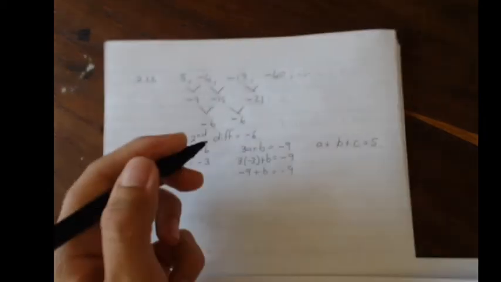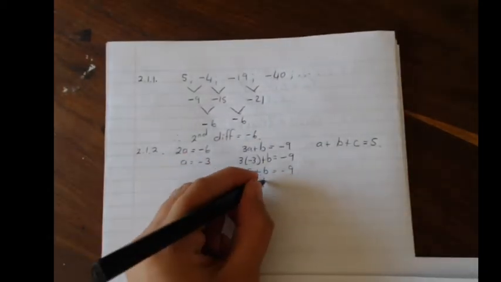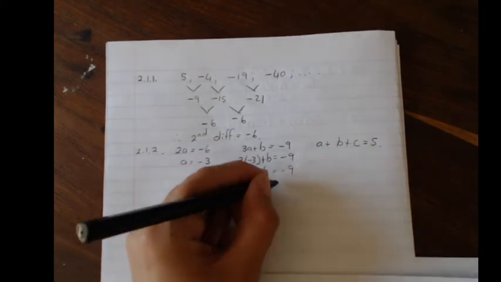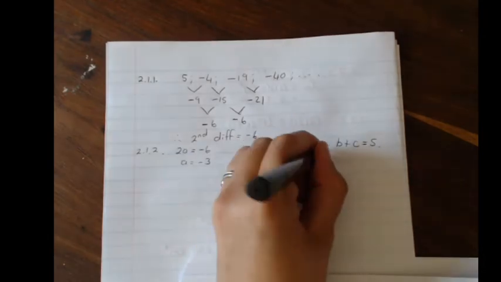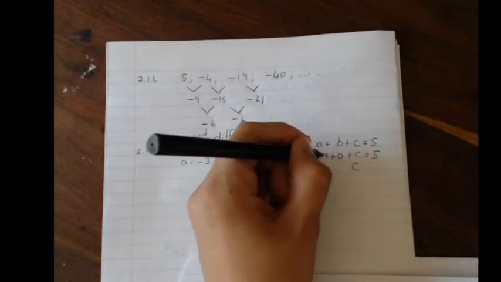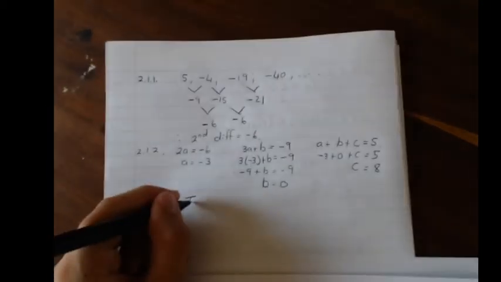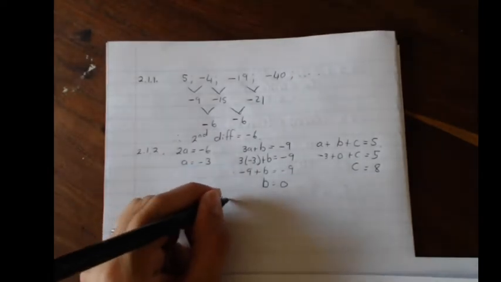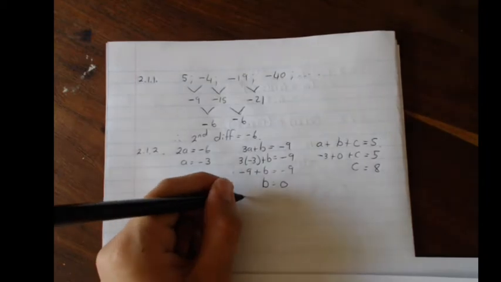So I'm going to work out the a, substitute it in there, and then I use this to work out the b. I have -9 plus 9, which is 0, and then a plus b plus c: a is -3 plus b, which is 0, plus c is 5. So the c is 5 plus 3, which is 8. So my general term is an squared plus bn, which is then 0n, not necessary to write that, plus 8.